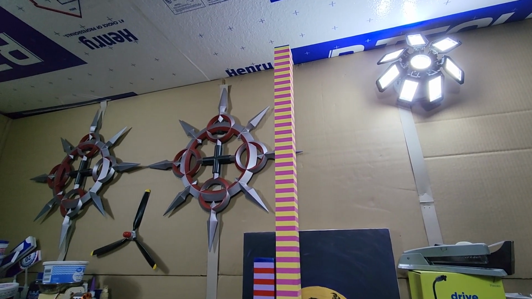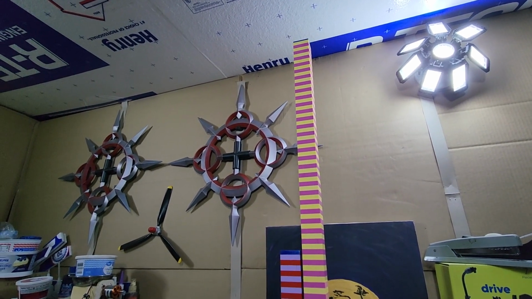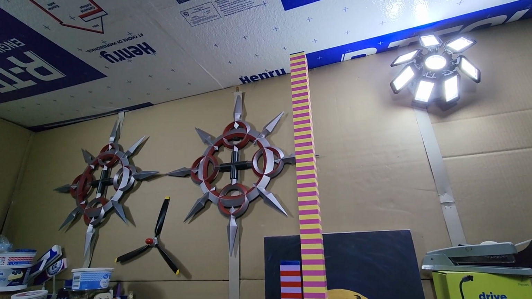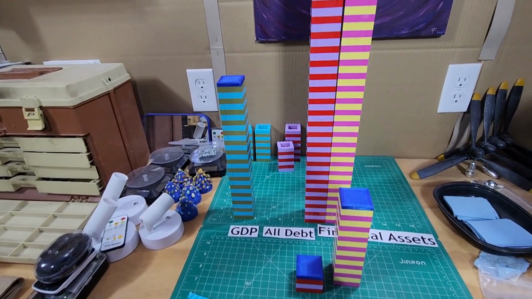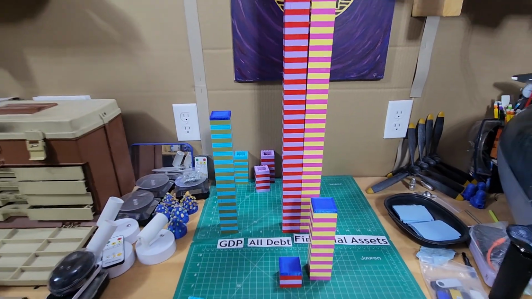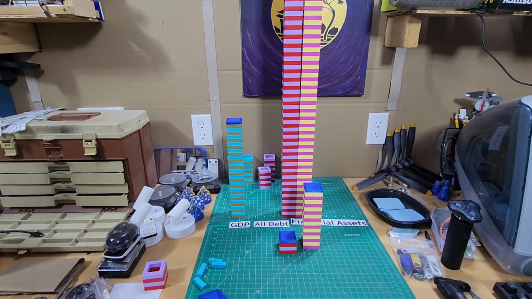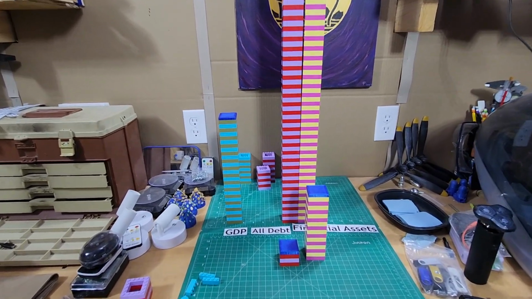That's what financial assets do. And they make money at a much larger rate than the growth of the economy, or at a much larger rate than the economy can even afford, which is why we're all being squeezed.